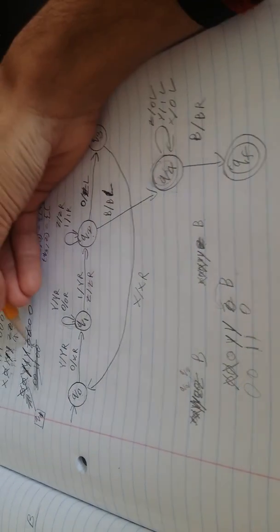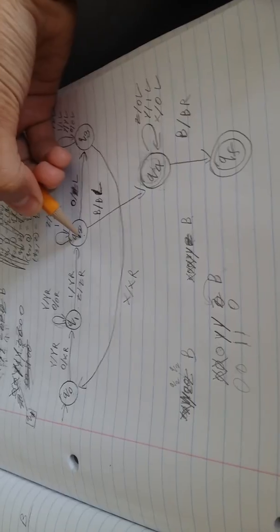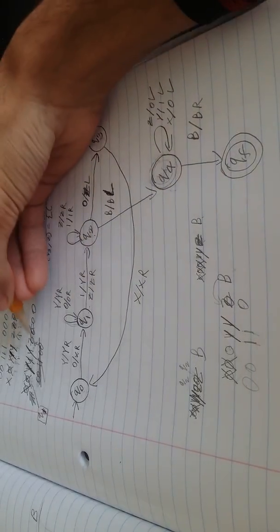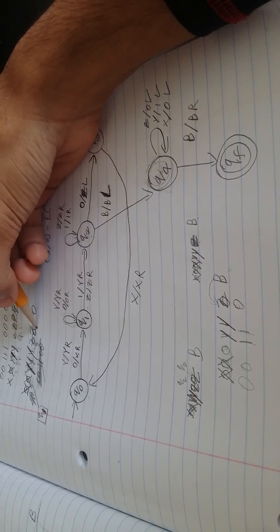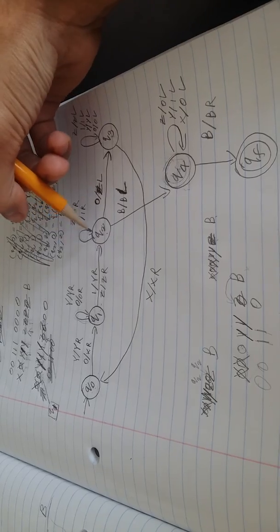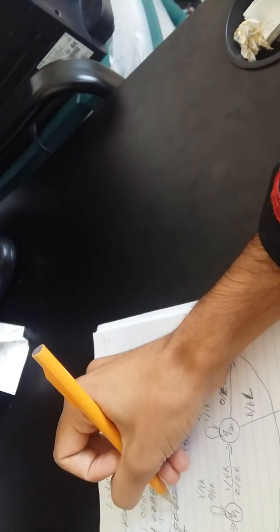But if you read a 1, change that 1 to a y. Once you change that 1 to a y, you move to the right, and you're in q2. If you read a z in q2, move to the right. Again read a z, move to the right. Now you read a 0, replace that 0 with a z, you move to the left in q3.